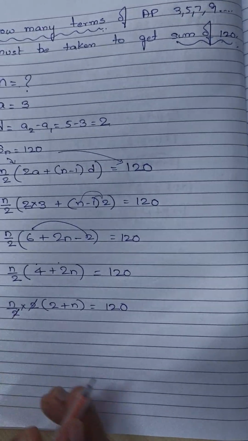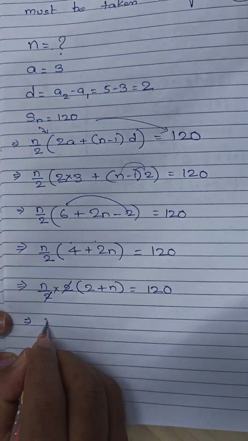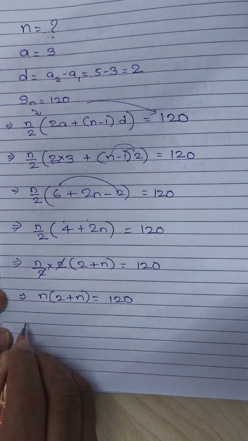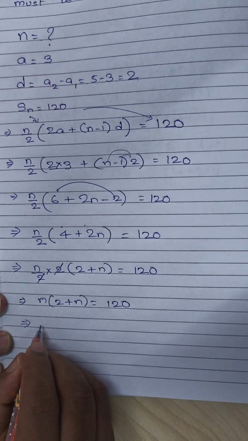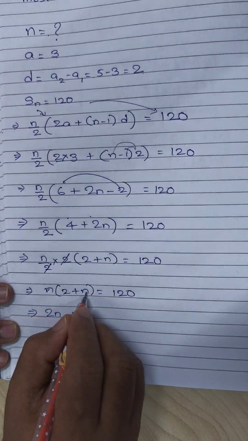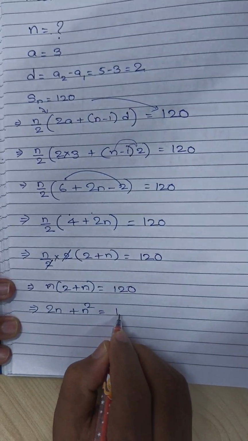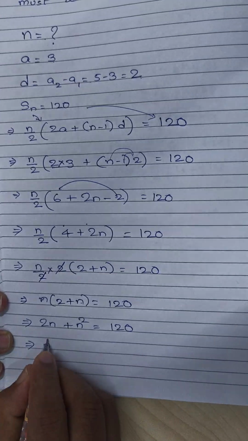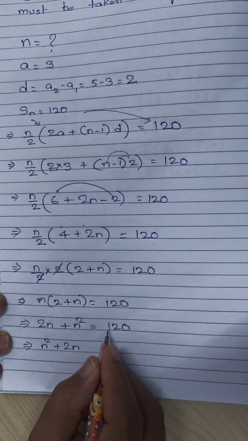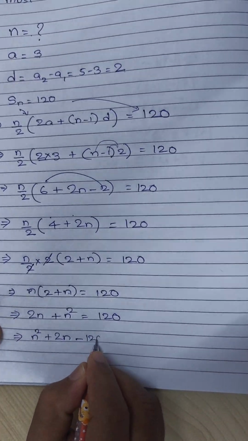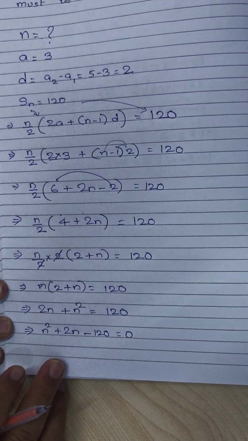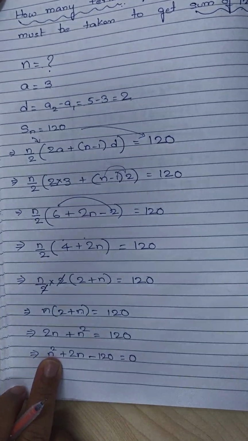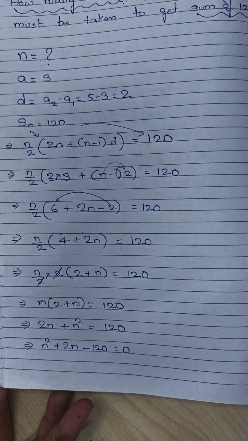Now here the 2 and 2 get cancelled. That implies n into (2 plus n) is equal to 120. That implies n into 2, 2n, plus n into n, n square, is equal to 120. Now transpose this and it will become n square plus 2n, and when you transpose 120 it is minus 120, is equal to 0. Now this is a quadratic equation. You have to find out n, so by splitting the middle terms.